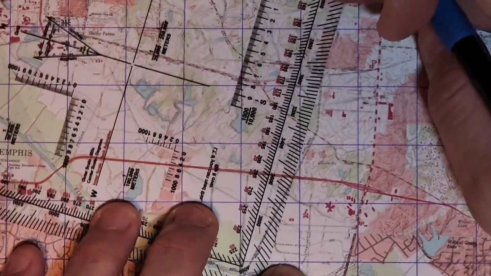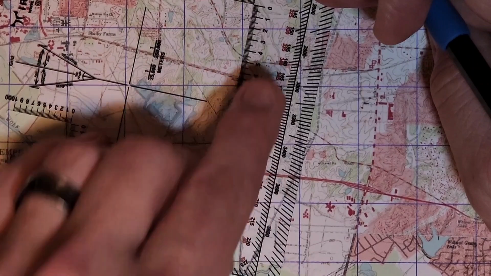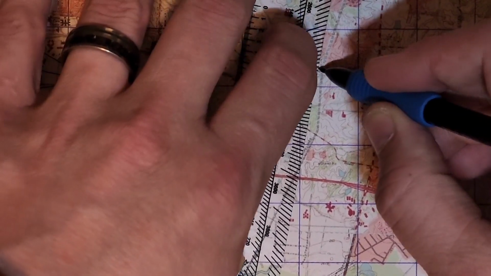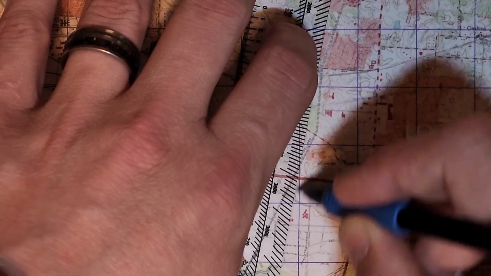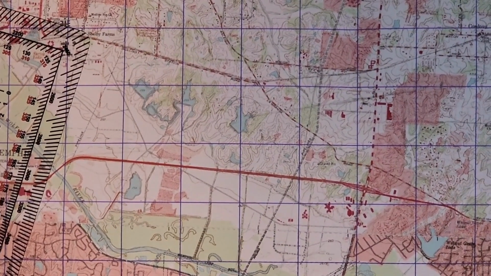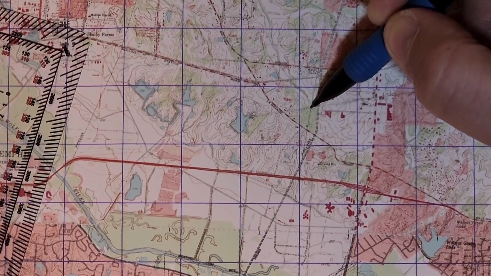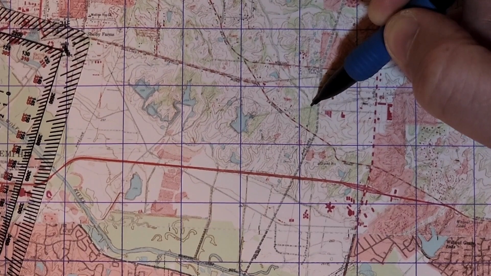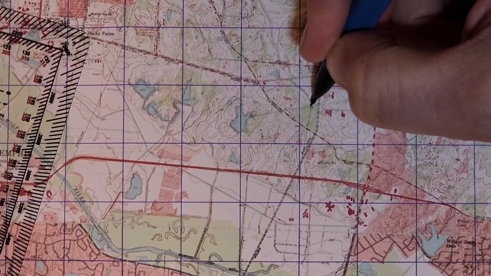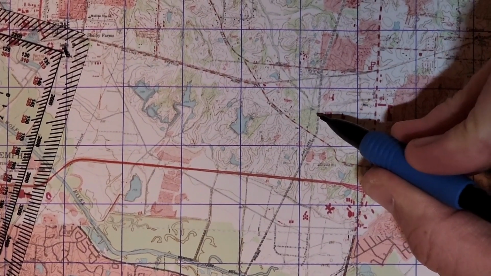Just going to shift our straight edge around, line this up, and we're going to draw a line right through those two. Now, what we have done effectively is create an X right there. So you can actually see if those are the bearings and the landmarks that we're getting. Right there is our current position.